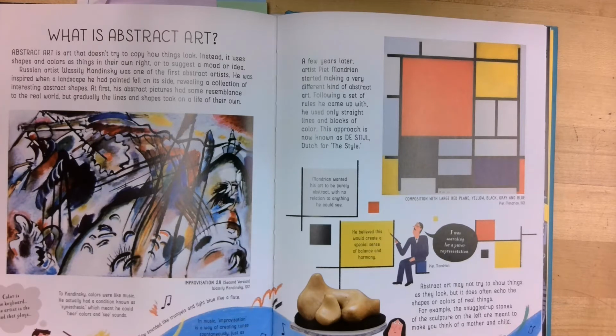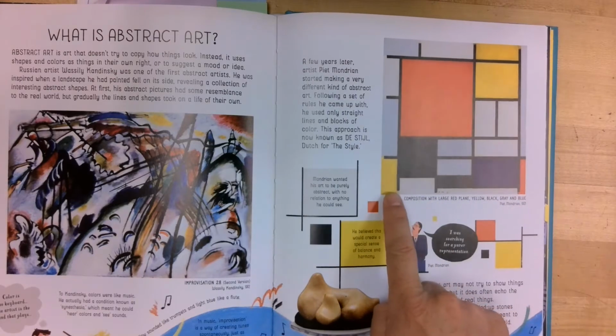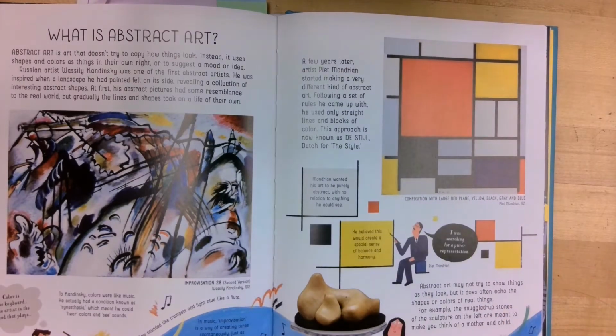Mondrian wanted his art to be purely abstract with no relation to anything he could see. He believed this would create a special sense of balance and harmony. This piece here is called Composition with Large Red Plane, Yellow, Black, Gray, and Blue. It was painted by Mondrian in 1921.